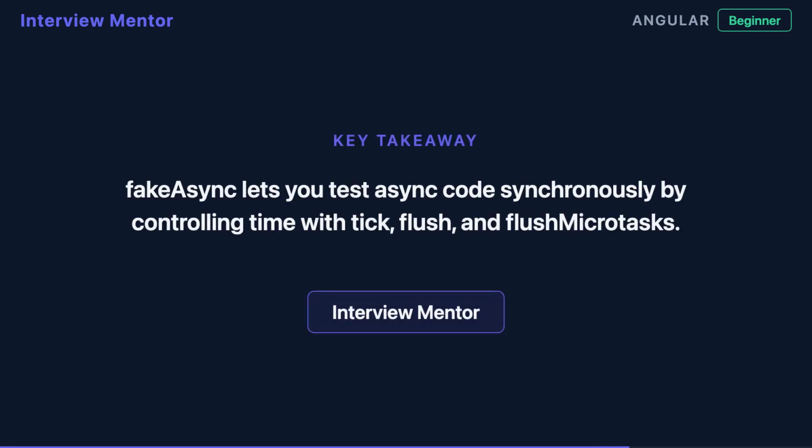In summary, fakeAsync transforms async tests into synchronous ones by simulating time. Use tick to advance the clock, flush to drain timers, and flushMicrotasks for promises. Master these and you'll never wait for async tests again.